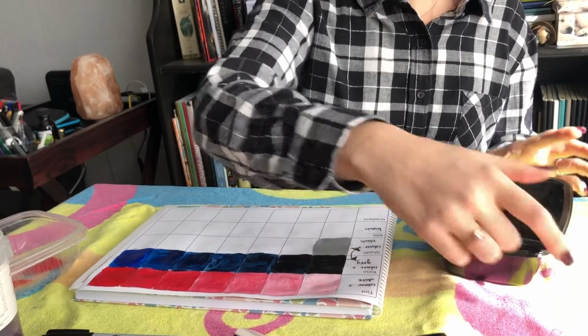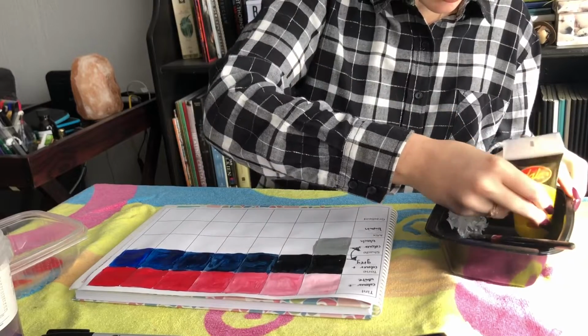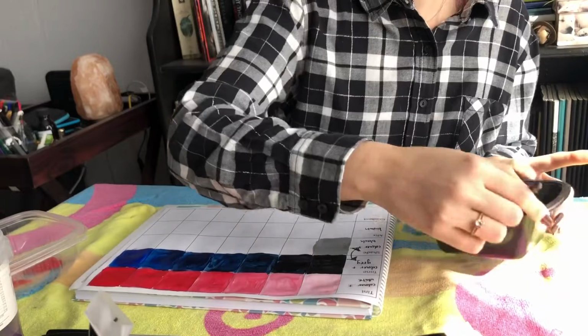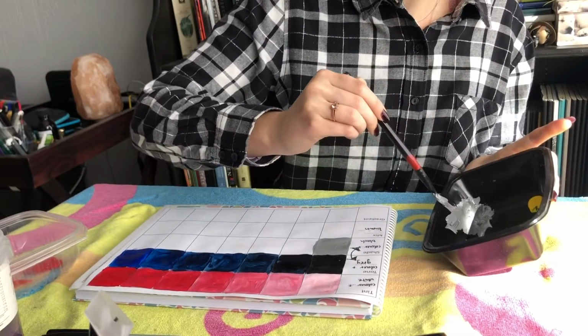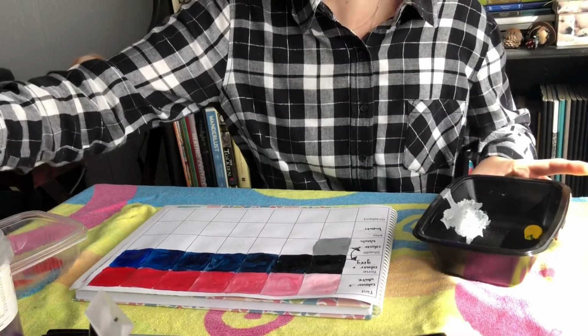Anyway, it's nice. Okay, we're going to do yellow. And this is not going to be the prettiest, but that's also fine. I'm actually going to clean my brush because we've still got some blue.